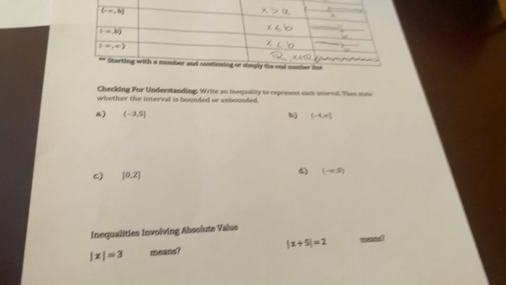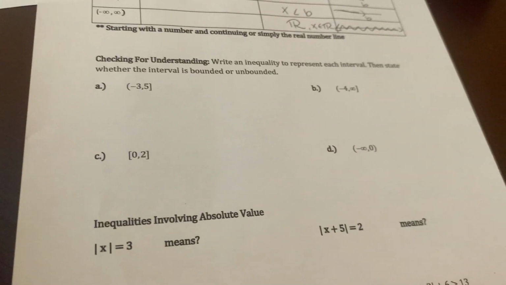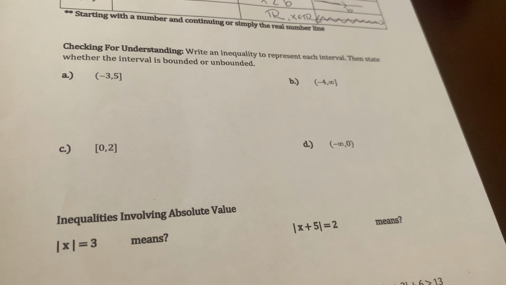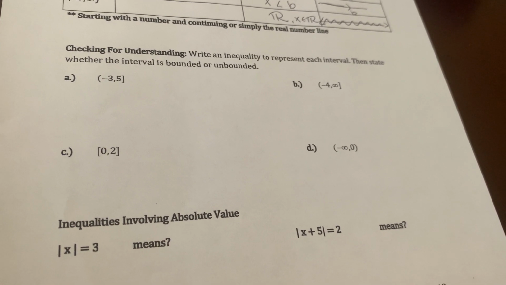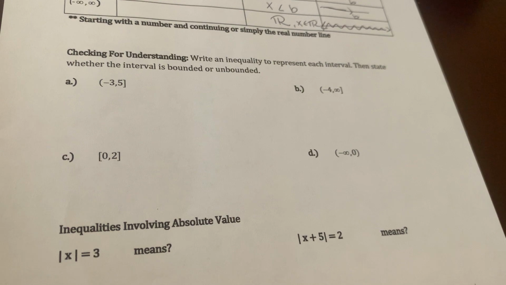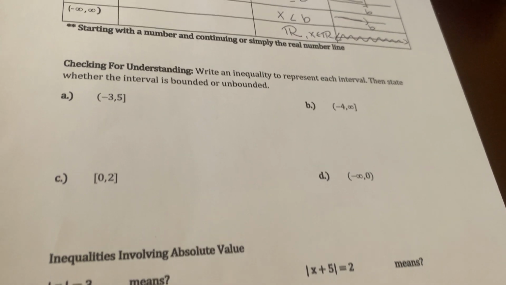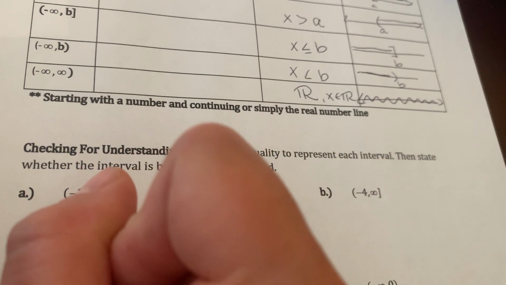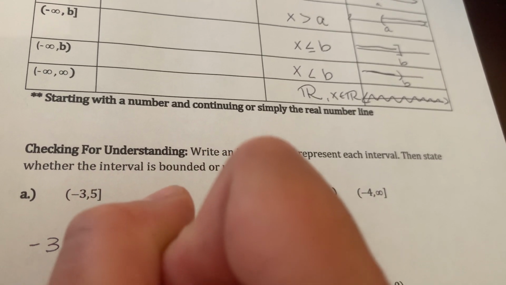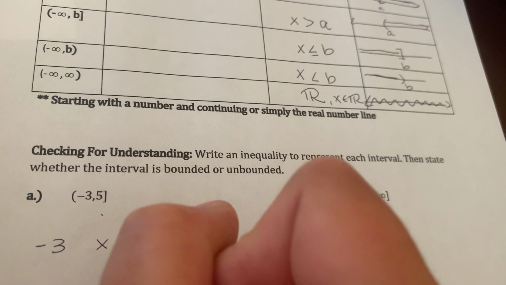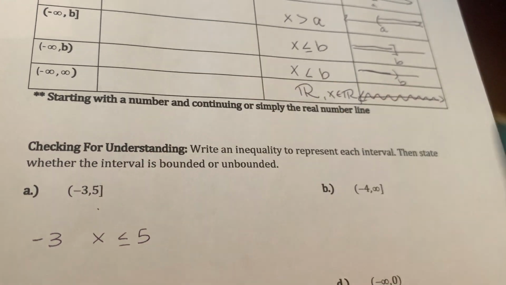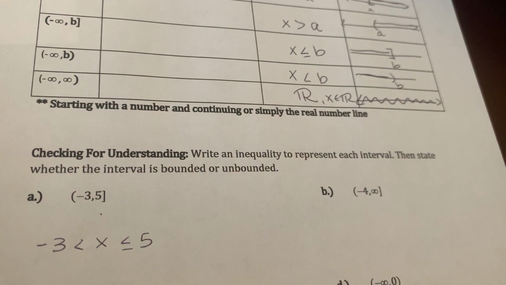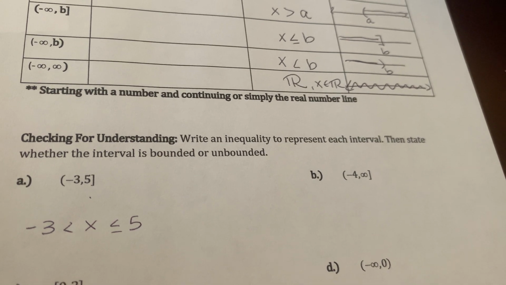So checking for understanding. So this is what your homework's going to look like. Write an inequality to represent each interval. Then state whether the interval is bounded or unbounded. So you're in between 3 and 5. You are equal to 5 because there's a bracket. You are not equal to 3. Okay.